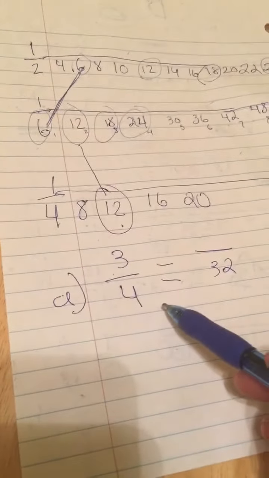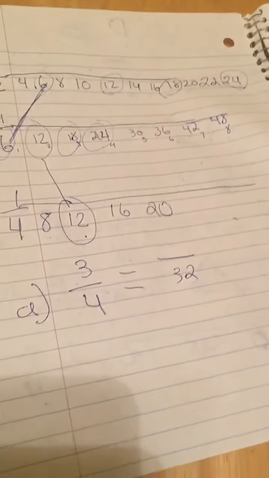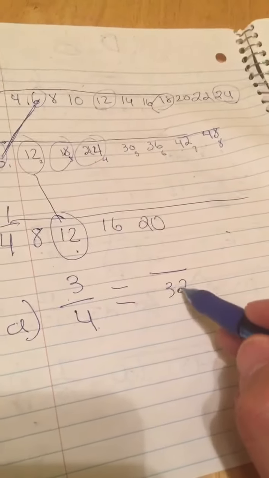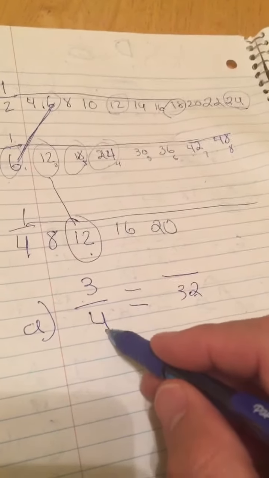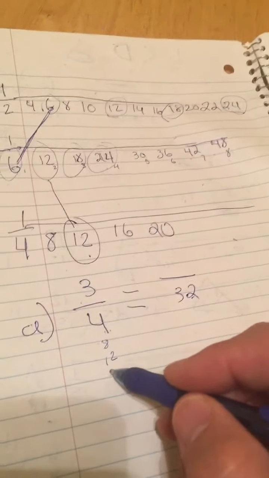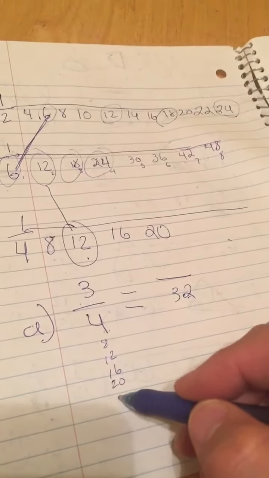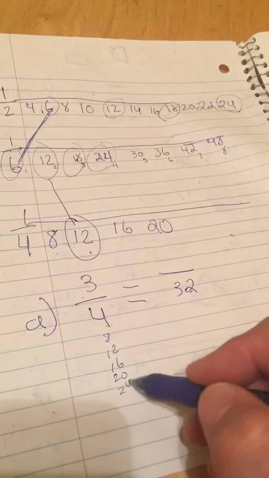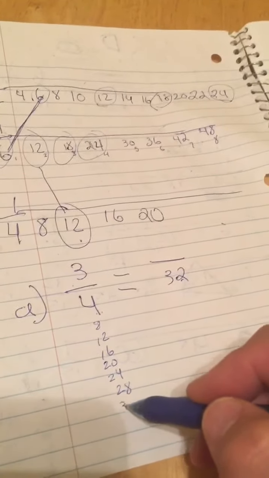So I think one of the easiest ways to do this, you can do a couple of things. You can figure out how many times 4 goes into 32 by doing 4 times 1 is 4, 4 times 2 is 8, 4 times 3 is 12, 4 times 4, 16, 4 times 5 is 20, 4 times 6 is 24, 4 times 7 is 28, and 4 times 8 is 32.